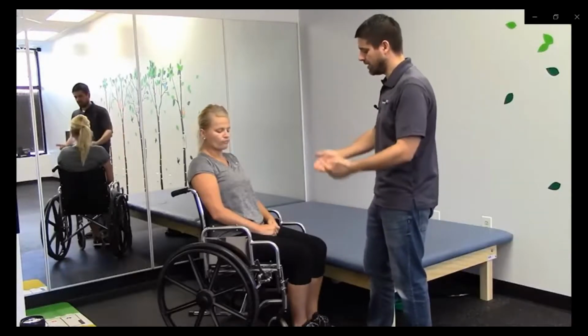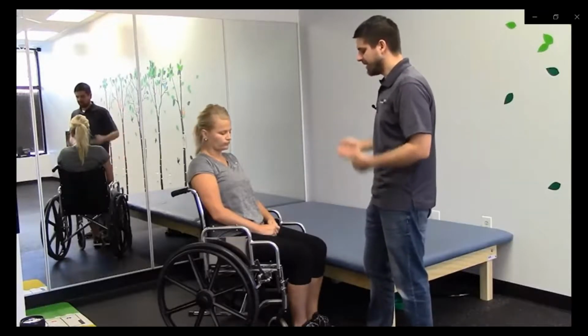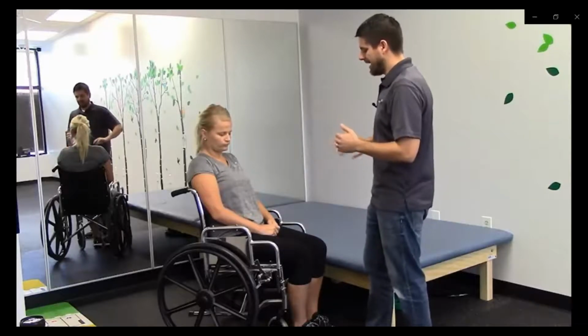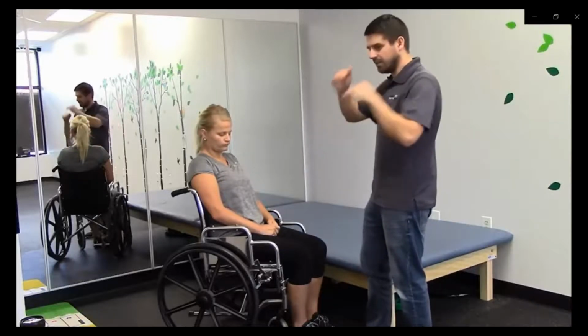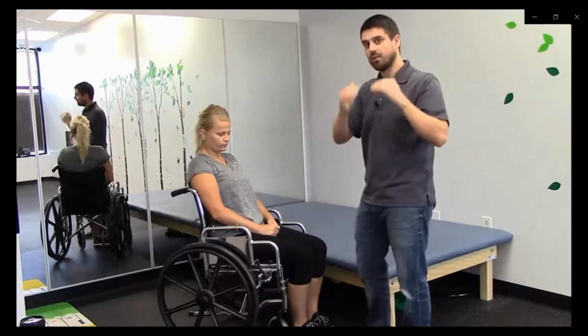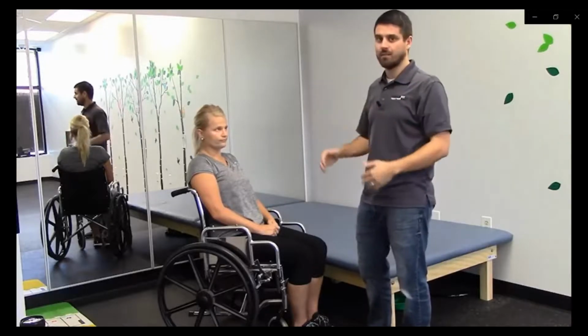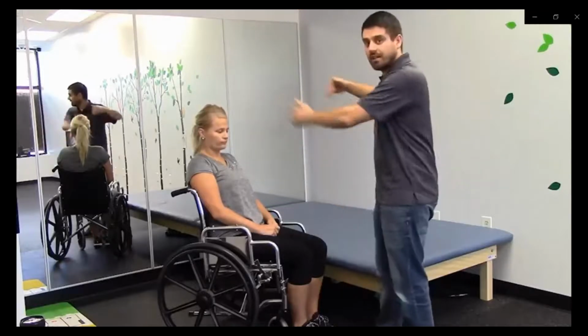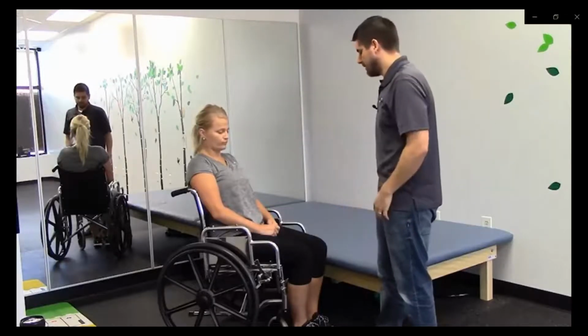So I don't want to be lifting over top of these arms. I really want to have these arms in a location where they're out of the way, and I'm doing as little bit of lifting as possible. Okay, so I'm just clearing the mat table. I don't want to have to pick her all the way up. I just want to clear enough to be able to get her over to the mat table.